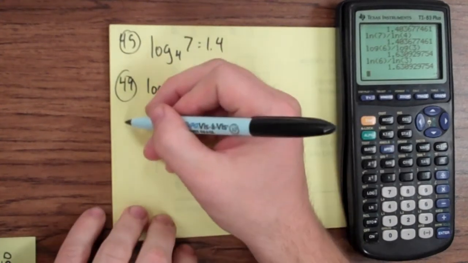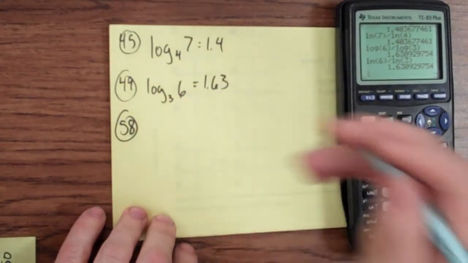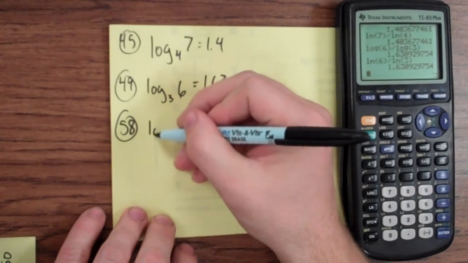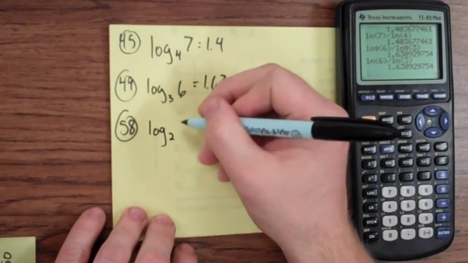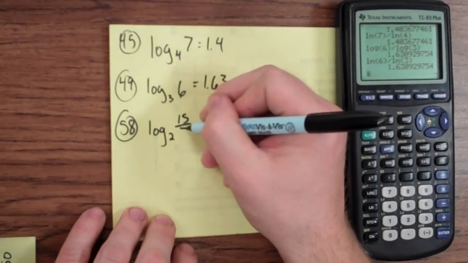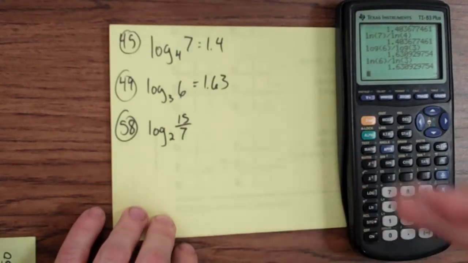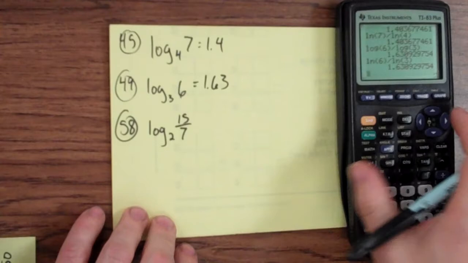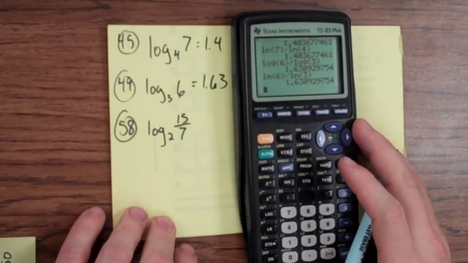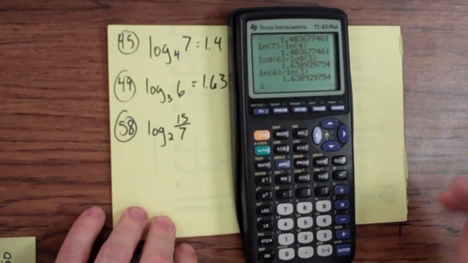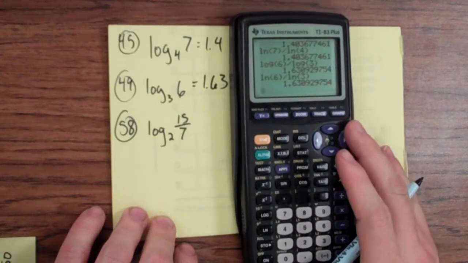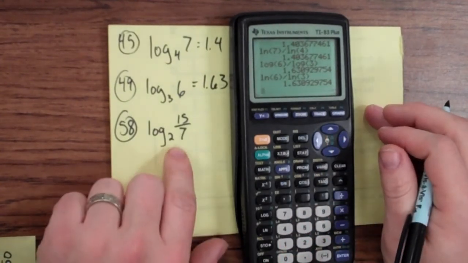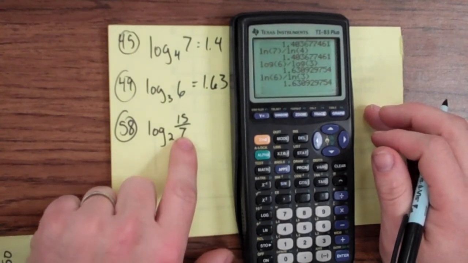Let's try 58. I should write it down. Log base 2 of 15 sevenths. What's the power of 2 that gives me 15 over 7? My goodness, I have no idea. Of course, saying I have no idea is not reason enough to take out the calculator. But it's really not reasonable. I just don't know what the power of 2 is that gives me 15 over 7.